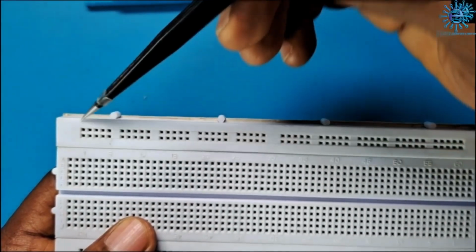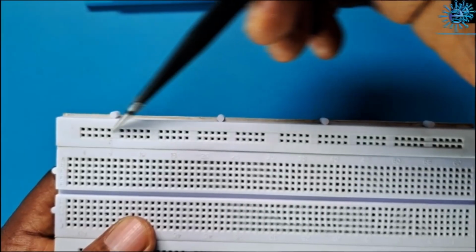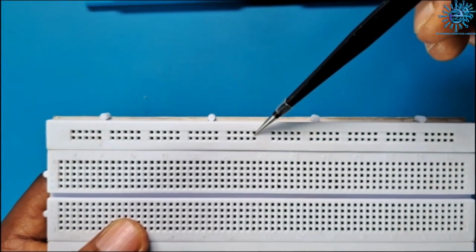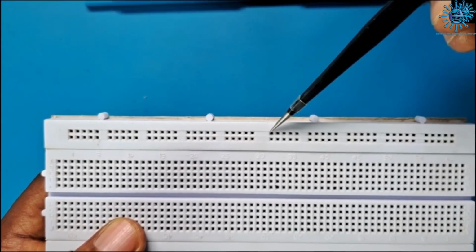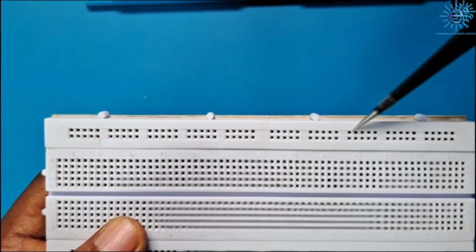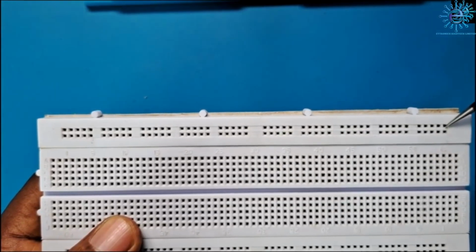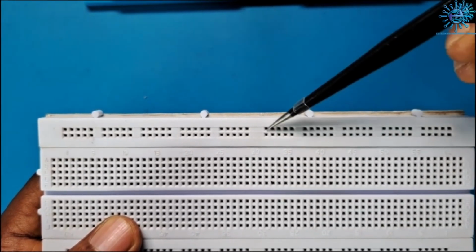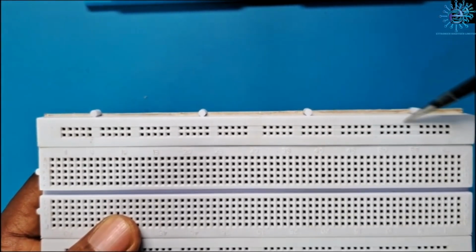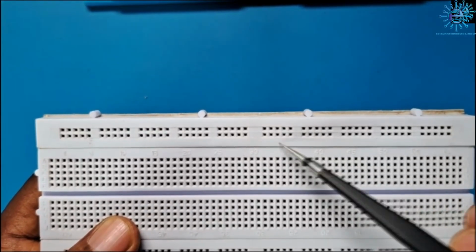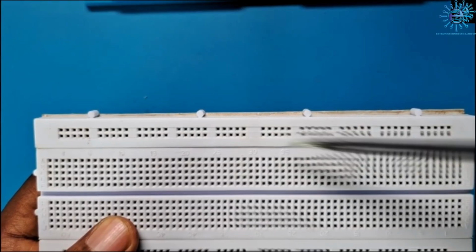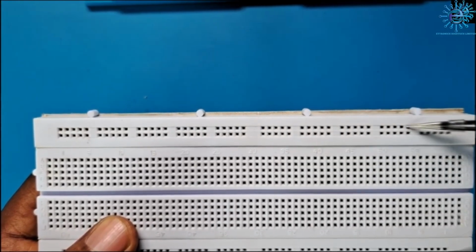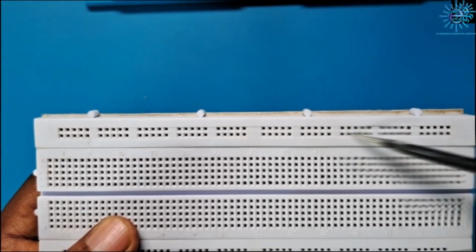But the holes from here up to this point are connected, and here we have a gap. And then the holes on this line are connected up to this line. And what we have on this first line is also what we have on this second line. But there's no connection between this line, that is the first line, and the second line.